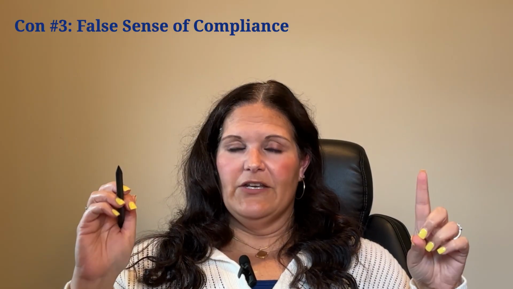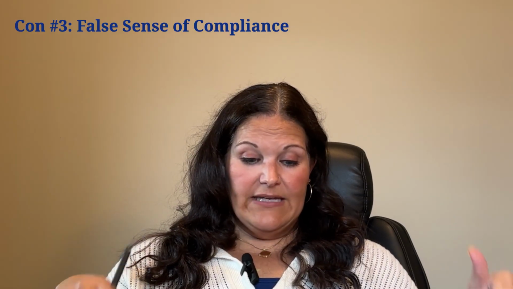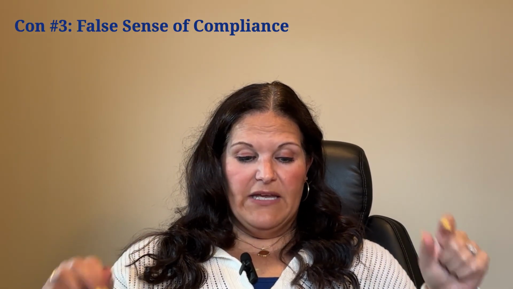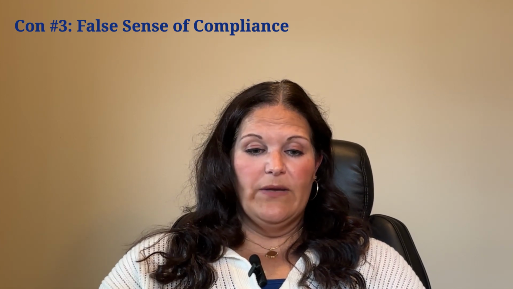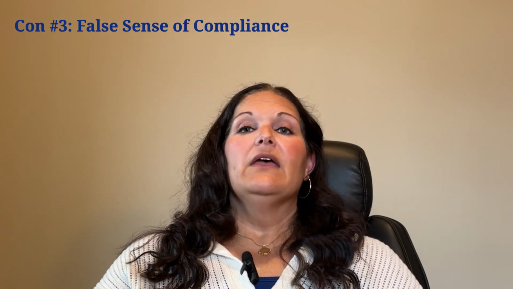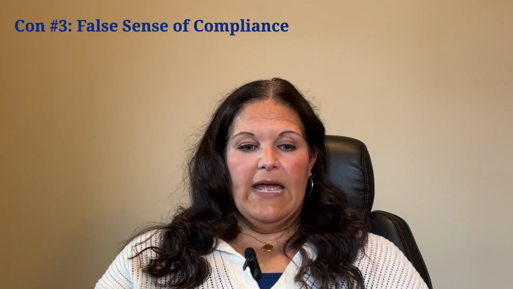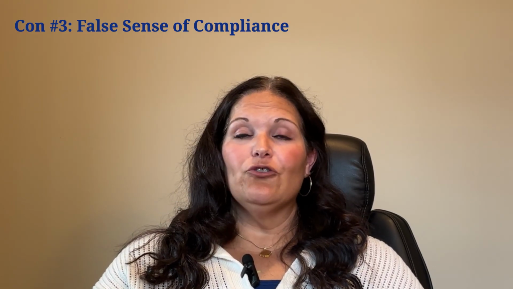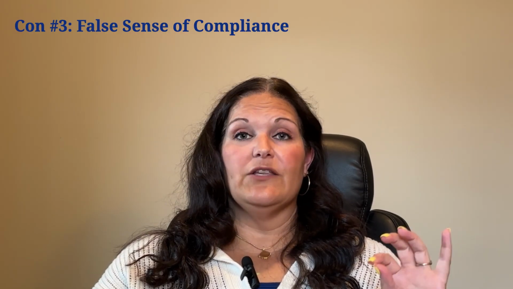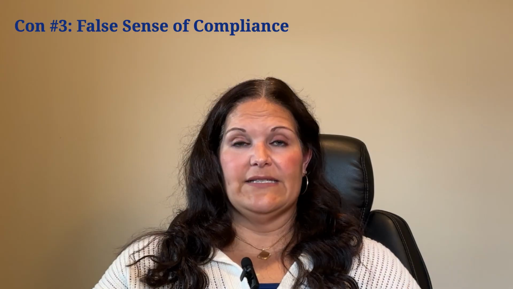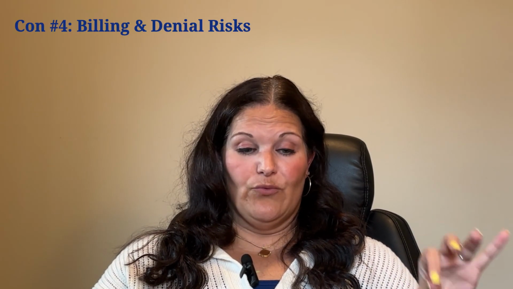Very, very false, but they do. But they have to keep in mind compliance depends on accuracy, medical necessity, and patient-specific documentation, okay? We can't just be assuming, again, assuming gets us in trouble, that a template is going to get you out of trouble or avoid trouble. A perfectly built template can still create non-compliant documentation if the provider is not actually updating the note appropriately for the patient's visit.